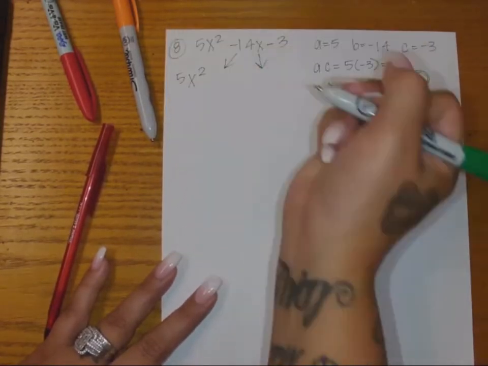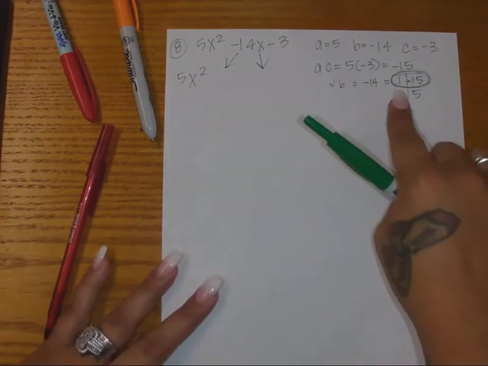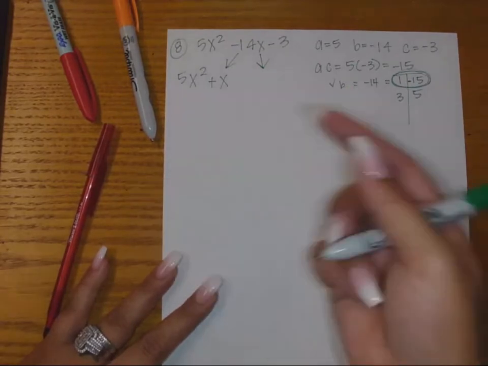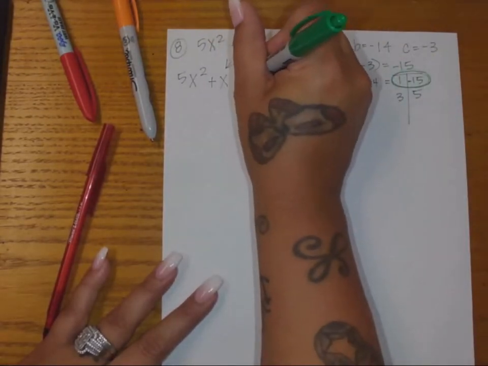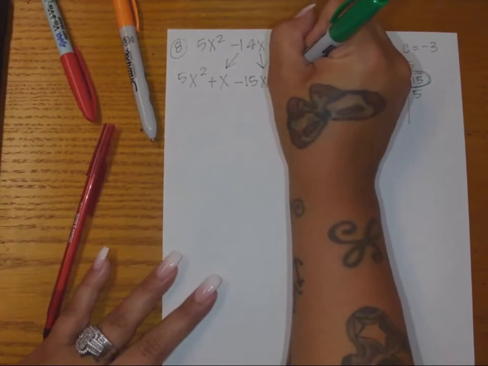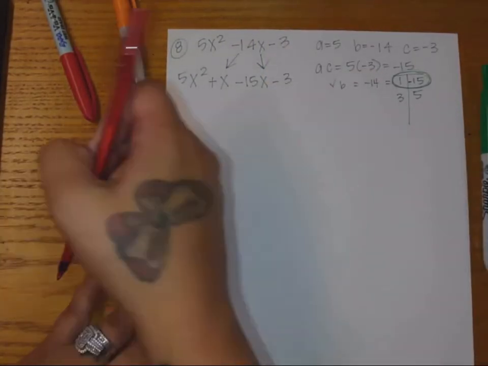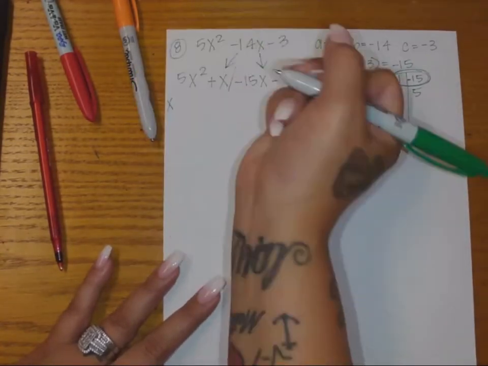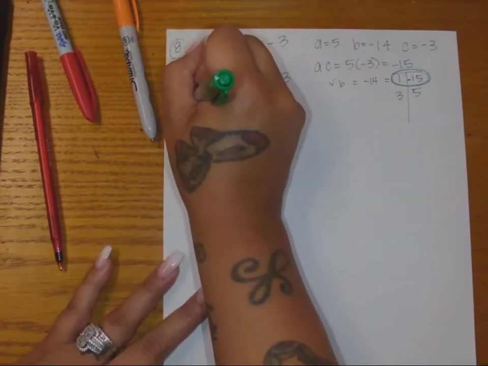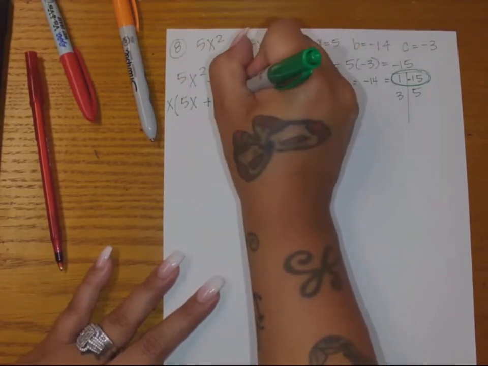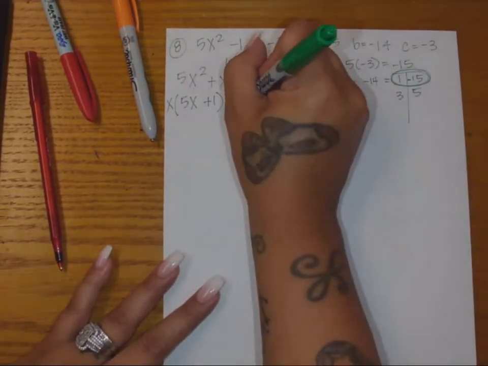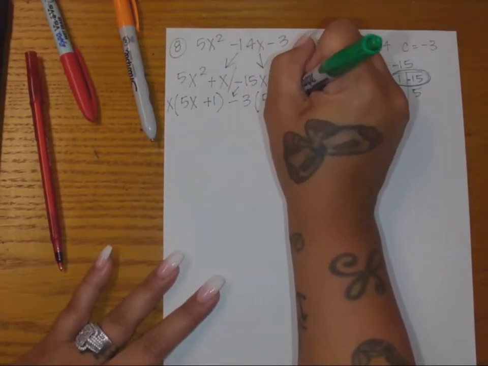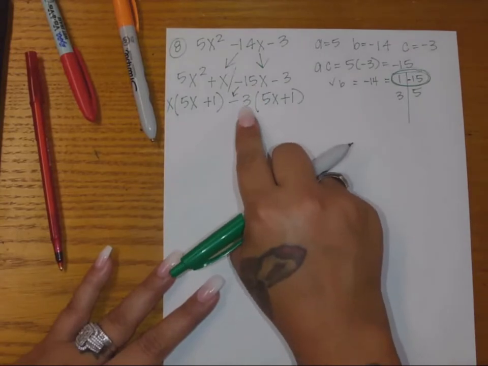So my 5x squared remains the same. I've got a positive 1. Don't forget your variable, so I just write the x. And I have a negative 15. Don't forget your variable. Negative 3 comes down. Factor by grouping. Split. Pull a GCF. What they have in common is an x. 5x plus 1. Bring down the sign. What they have in common is a 3.